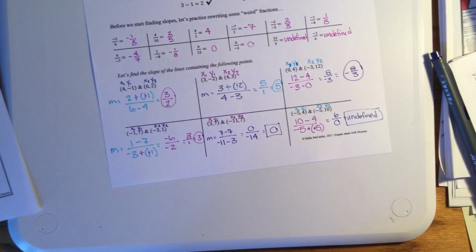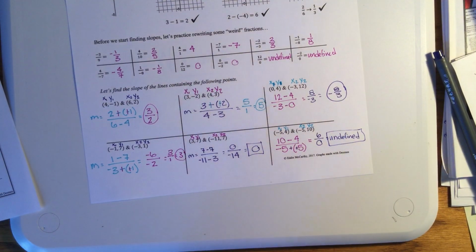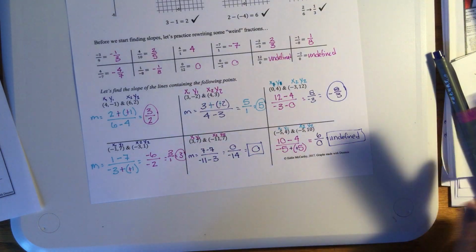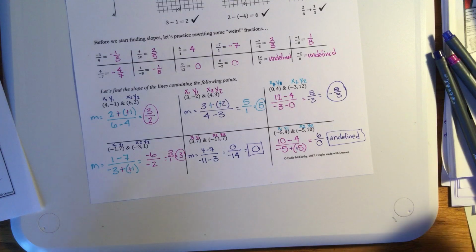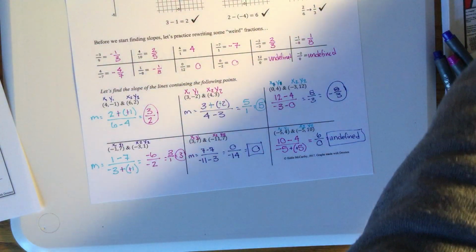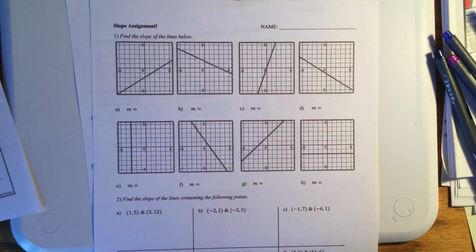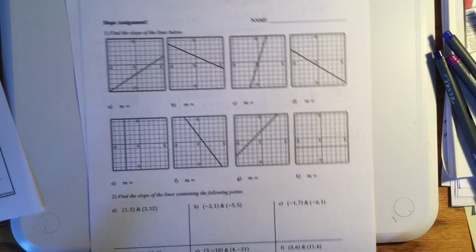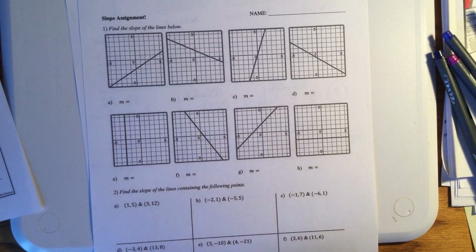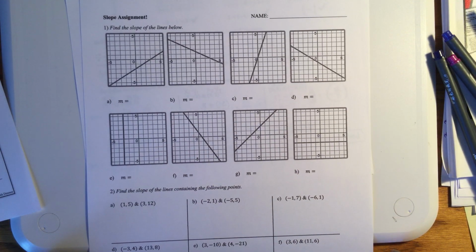Okay, so kind of a recap of what we did last Friday, just more in-depth notes. Like I said, those were all available for you on Google Classroom. I just posted a PDF. You can open that PDF and you can work on this slope assignment. You don't have to print it off. You can submit it back to me if you want feedback. You can ask me questions. But this is just something to give you extra practice.